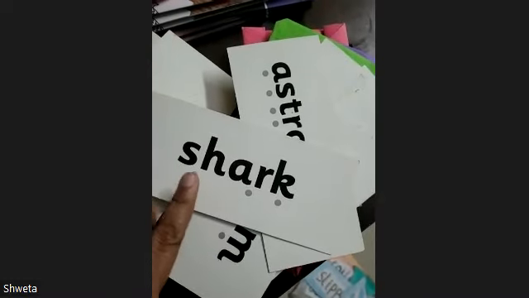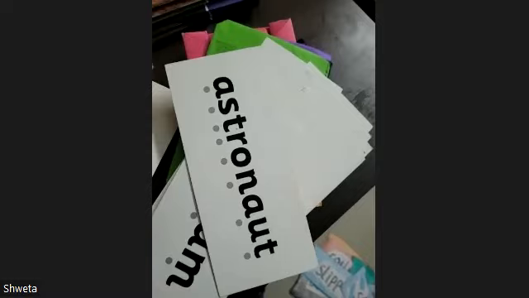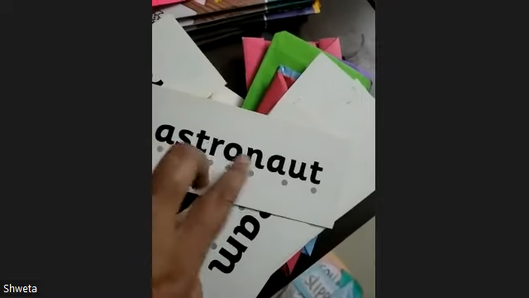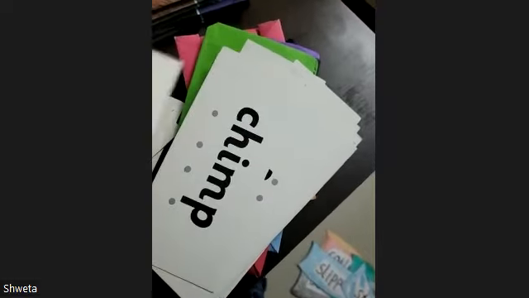When you have this, you can use it both ways. You can ask them how many sounds are there, how many vowel sounds, how many consonant sounds, how many syllables are there. You can talk about that and then you can talk about the part of speech as well.